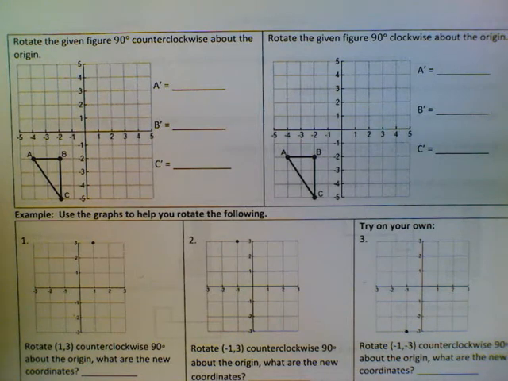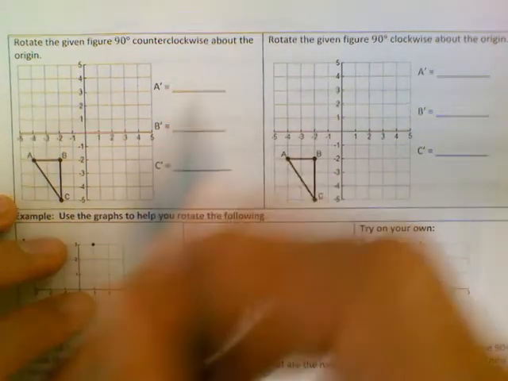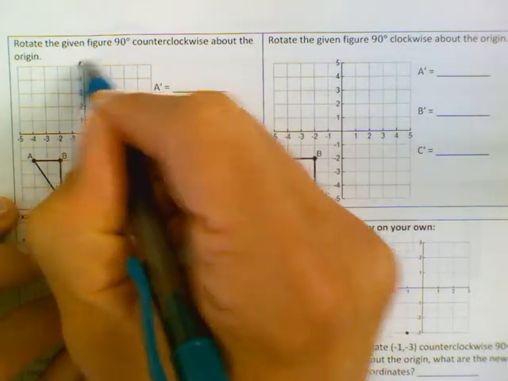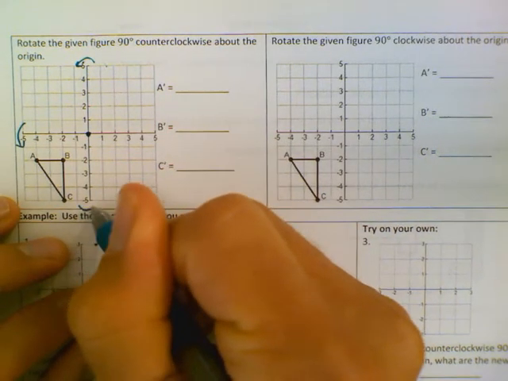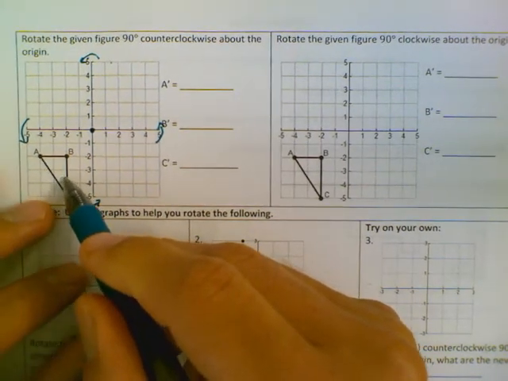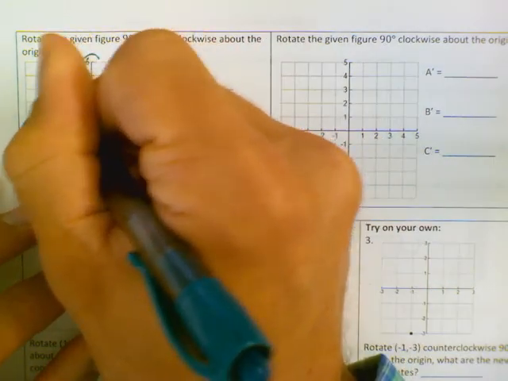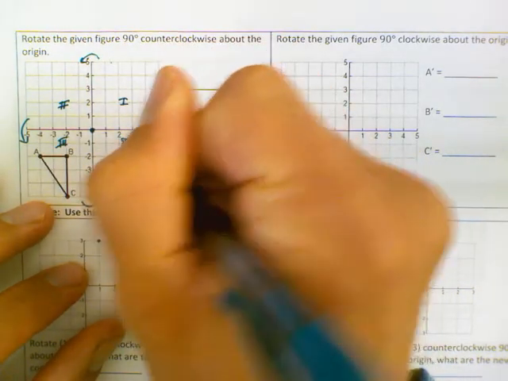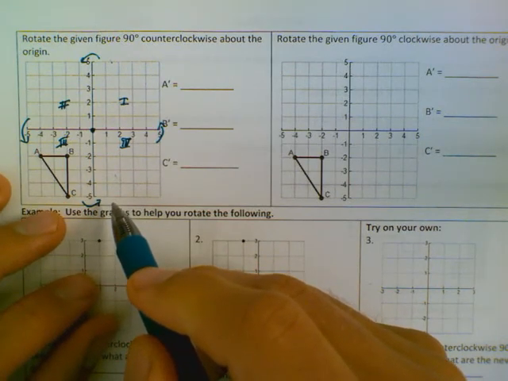Okay, so this says to rotate the given figure 90 degrees counterclockwise about the origin. Remember, the origin is at 0, 0. And if it says 90 degrees clockwise, it'd be right, but this is counterclockwise. So I'm going to go ahead and draw my arrows around this. So basically this just means that my triangle should end up being in, let's number these quadrants, 1, 2, 3, and 4. So this one should end up being in quadrant 4. Okay? So let's see what happens.